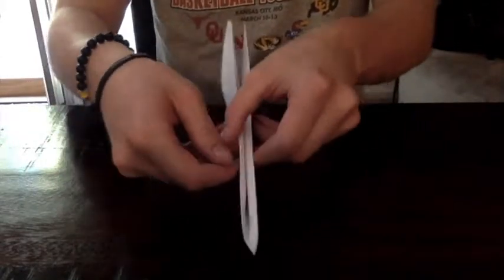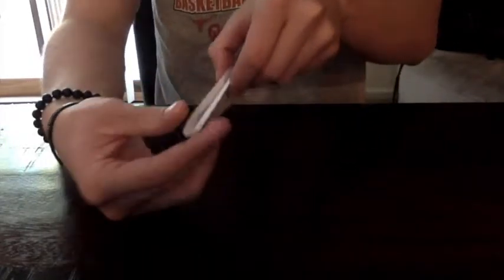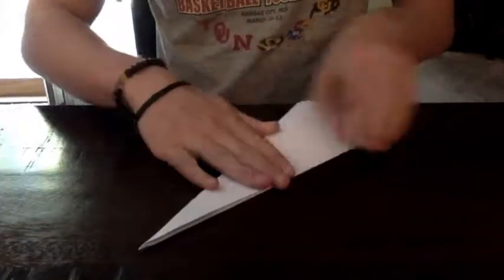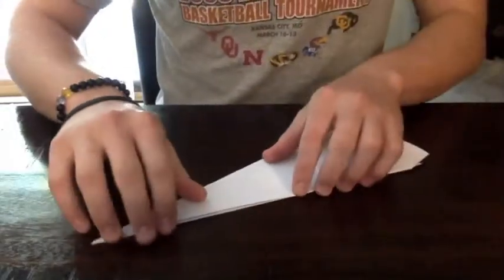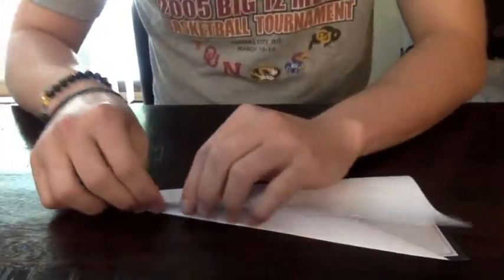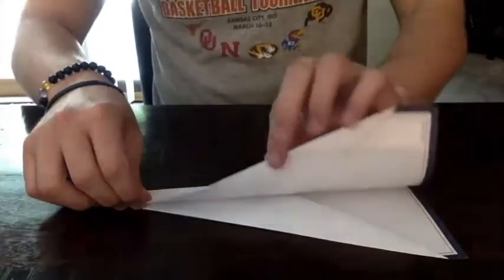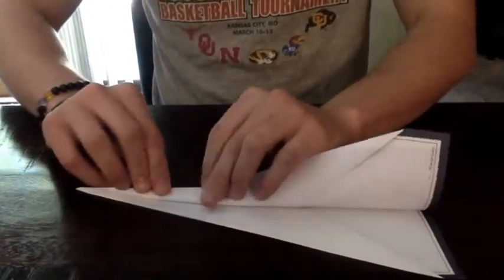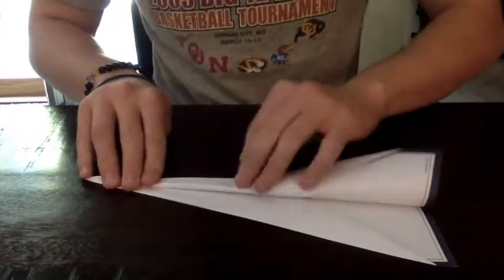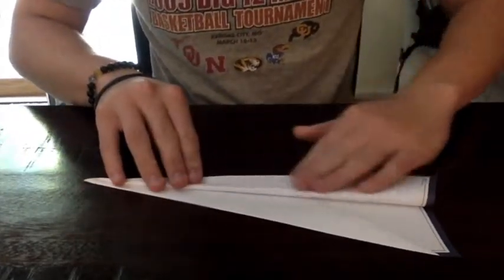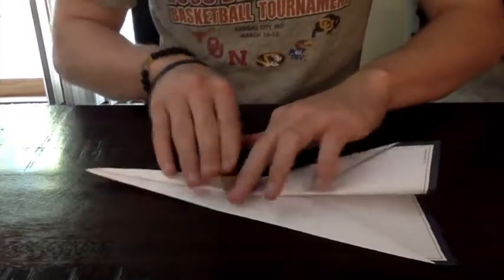And then you're going to take these two folds and you're going to fold them towards your body, making sure that they're nice and crisp. And you take the fold like that, making sure it's nice and flat. There we go. And then to get the actual wings, you'll take this side of it and you fold it towards the base, like so, making sure that they're lined up parallel to each other.